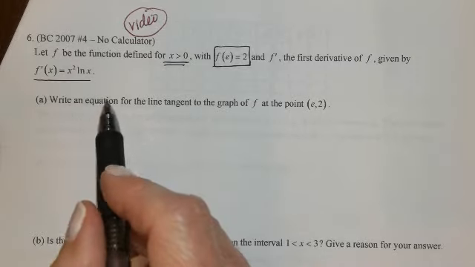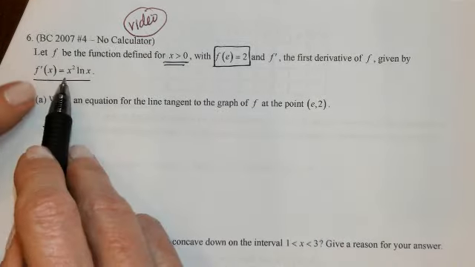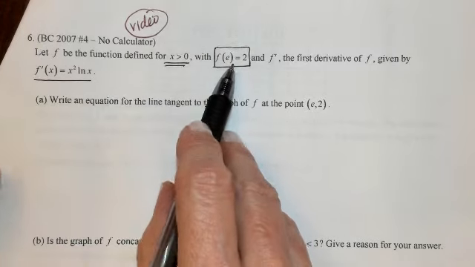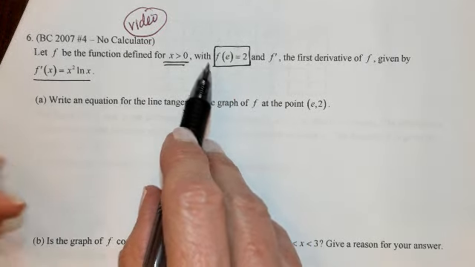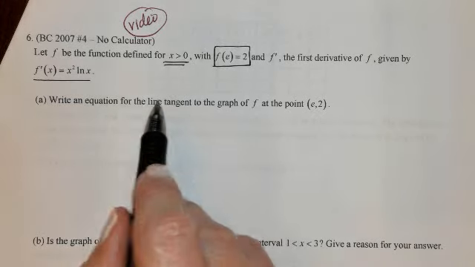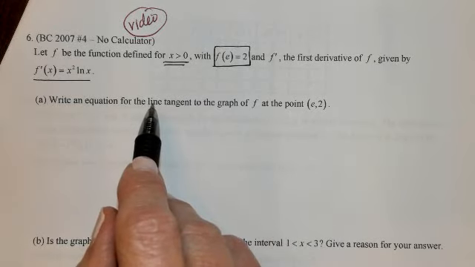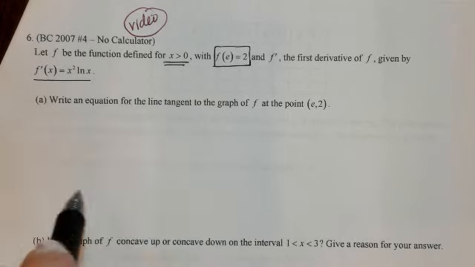So what I see, even before I look at the questions, is they gave me a derivative and they gave me an initial condition. So I know if they ask me to find any other value of f, I can set up the first fundamental theorem and find any other value of f. Okay? This is no calculator here.